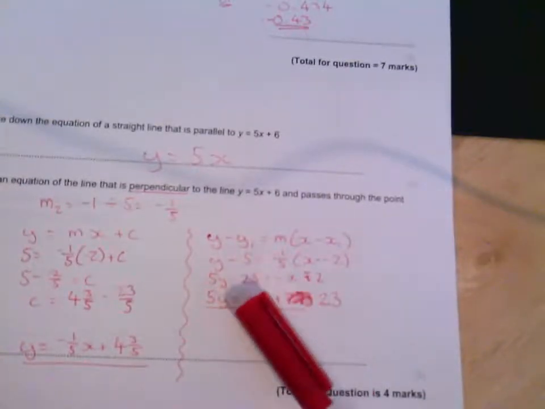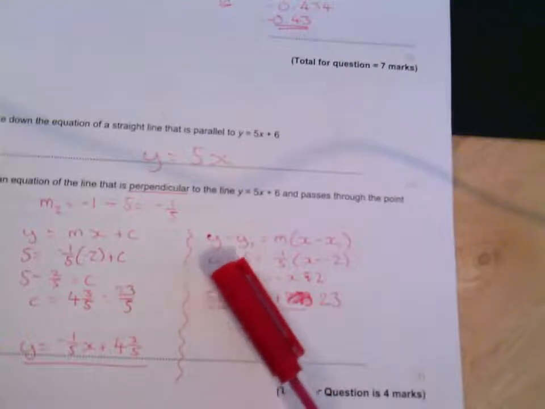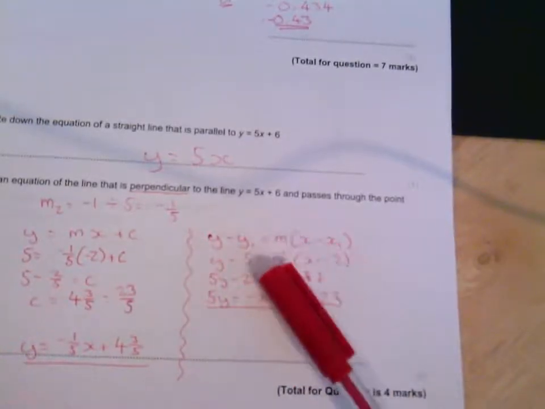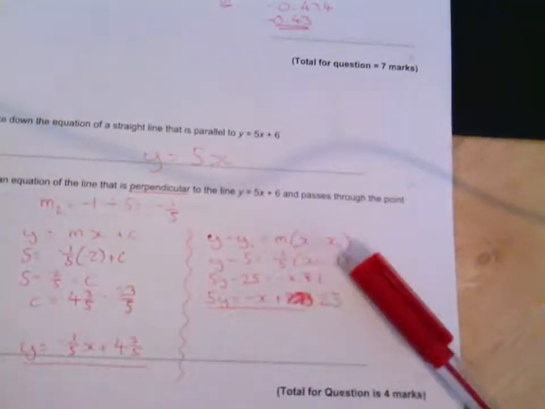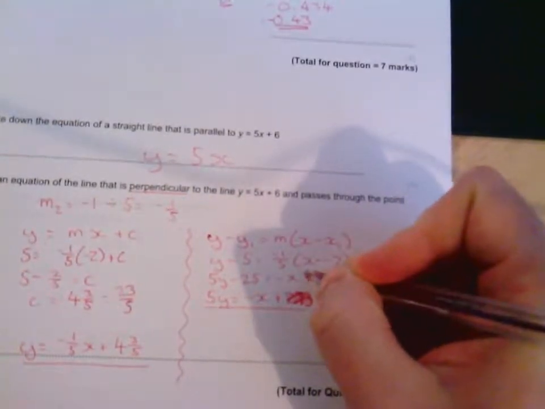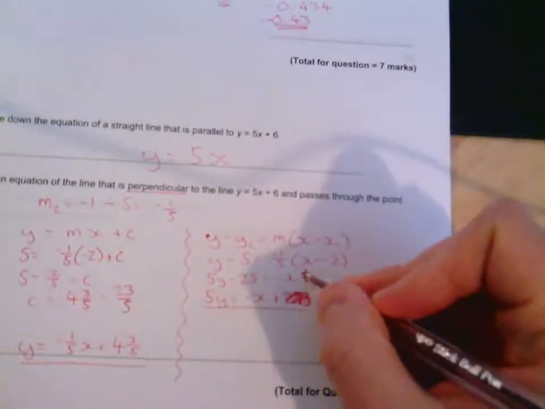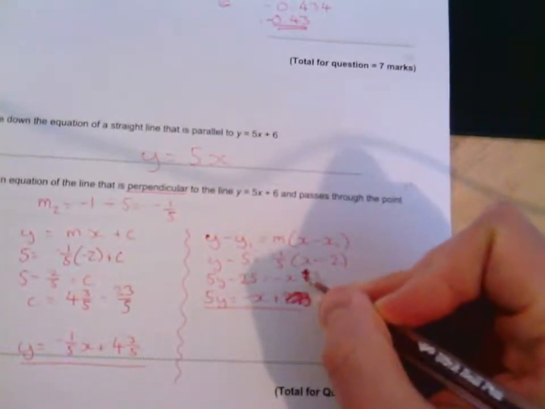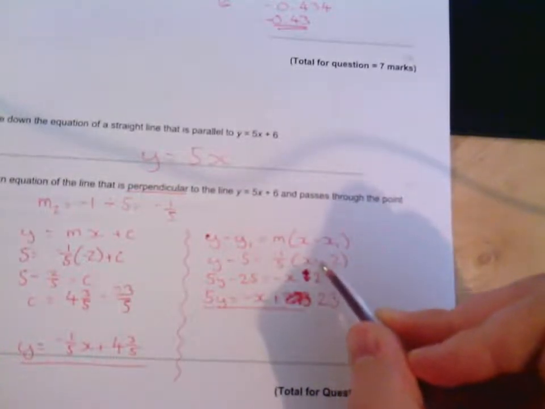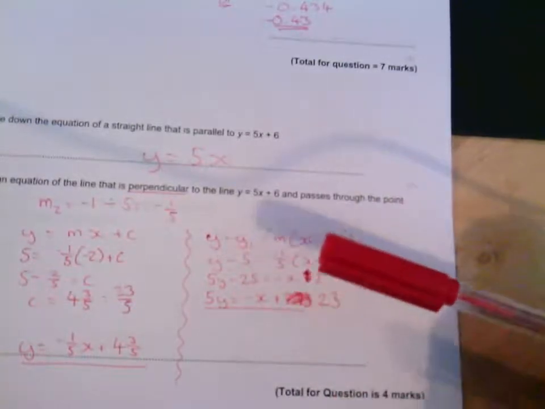Just looking through what we do here. So we have, when we're substituting 5, I get y minus 5. m we know is minus a fifth, and it's x minus a negative 2. When you subtract a negative, you end up with a positive. Sorry about that. I'll rewind.